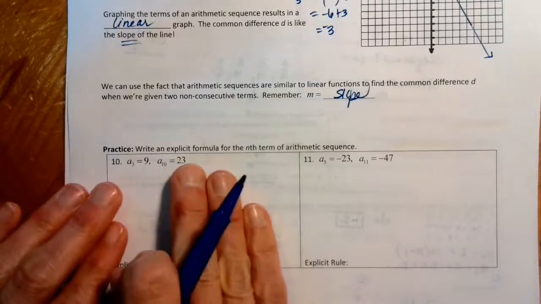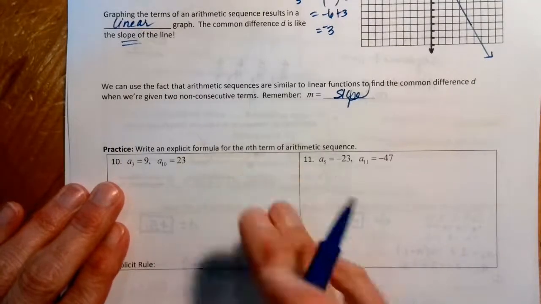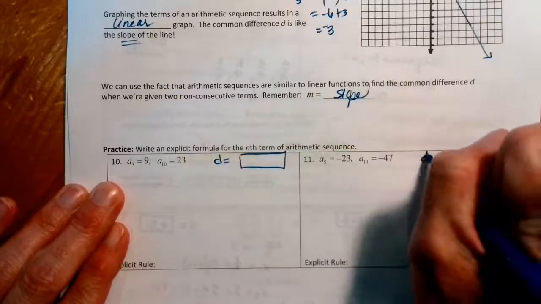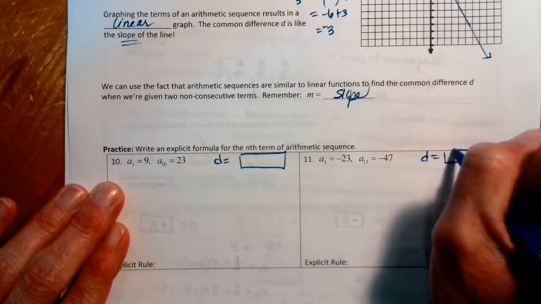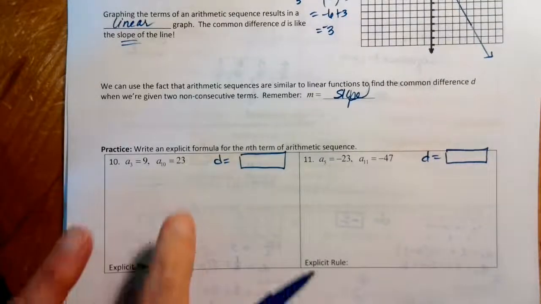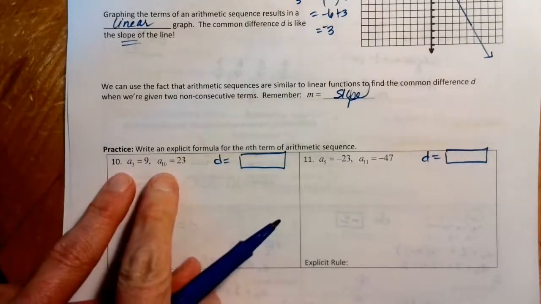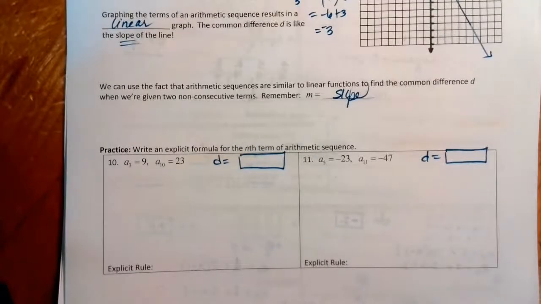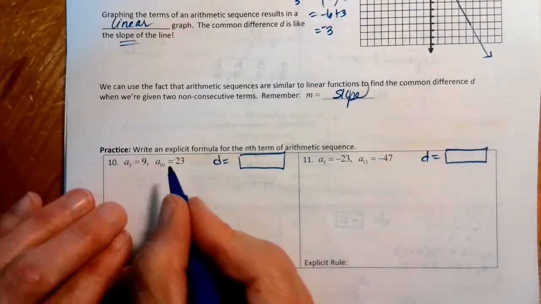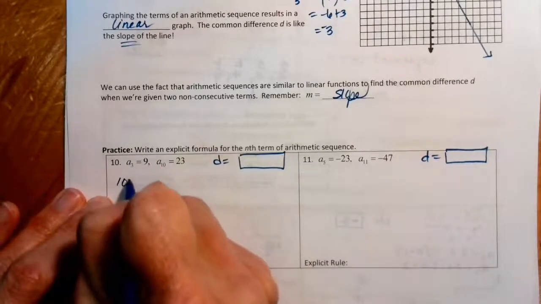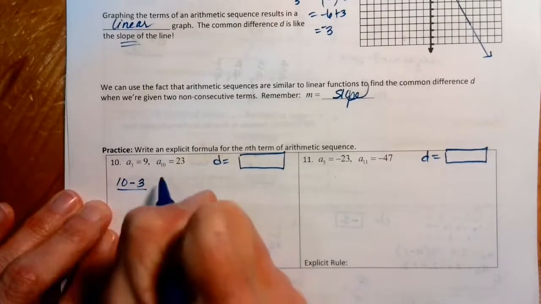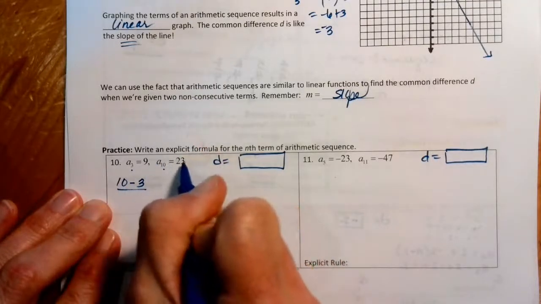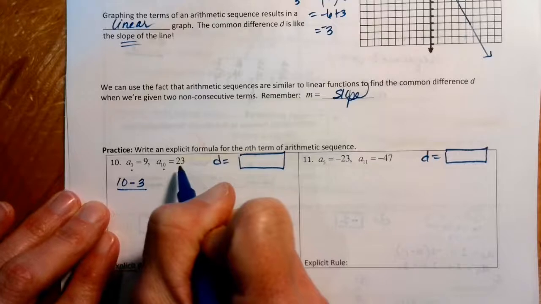So if we write the explicit formula for the nth term, the first thing that we're going to need is that difference. And that difference, they're telling us, is the slope. So we're going to have to look at how we find that slope here. All right, so let's check this out. If I go from my 10th term to my 3rd term, and then I'm talking about my outcome, I want you to think carefully.